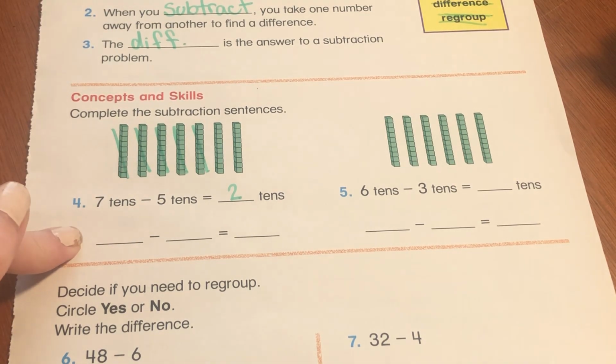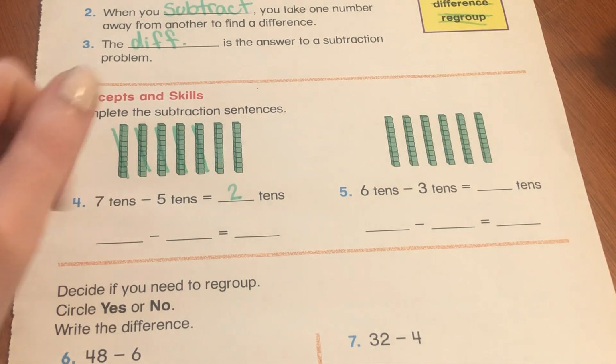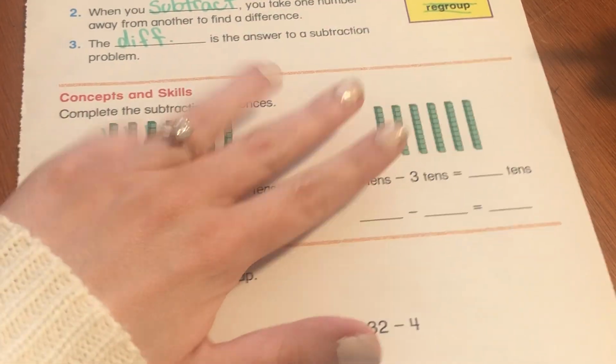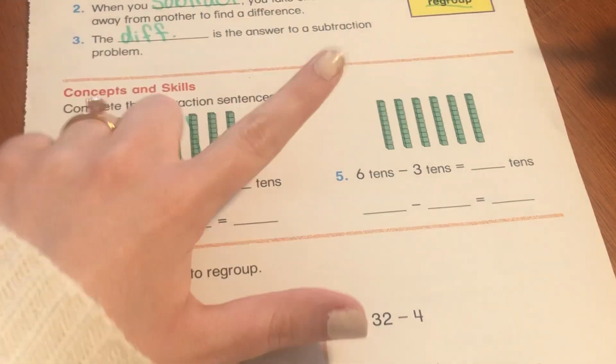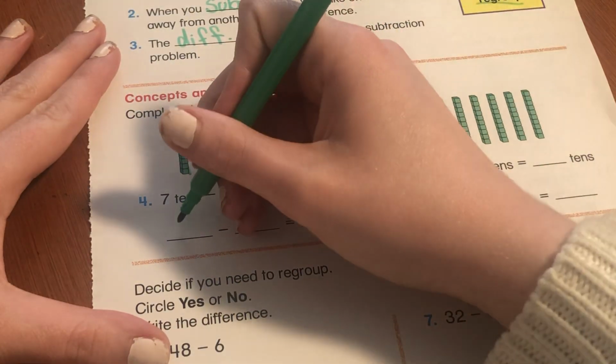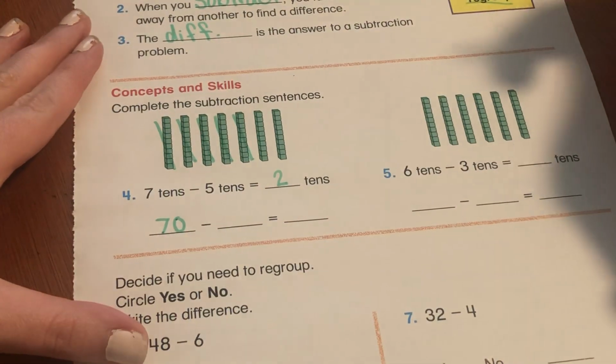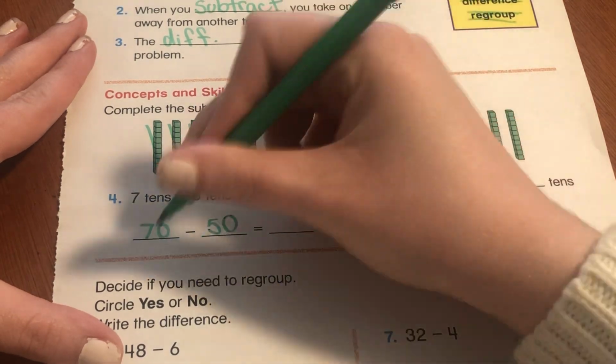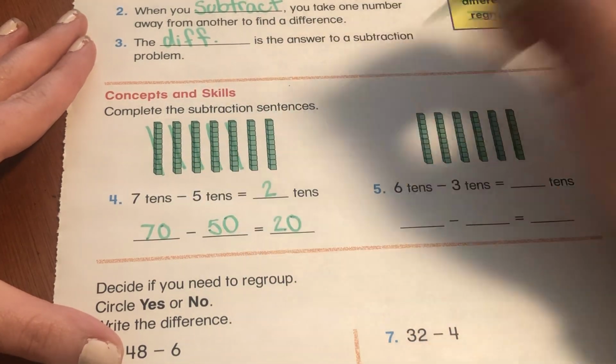7 tens is equal to what number? 7 tens, let's count up. 10, 20, 30, 40, 50, 60, 70. 70 minus 5 tens is 50. 70 minus 50 equals 20.